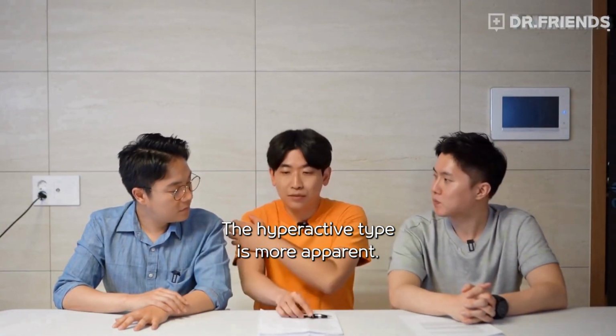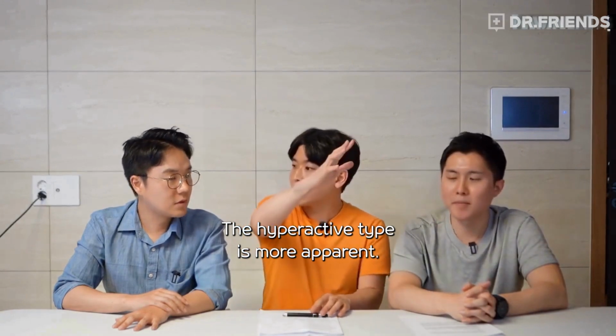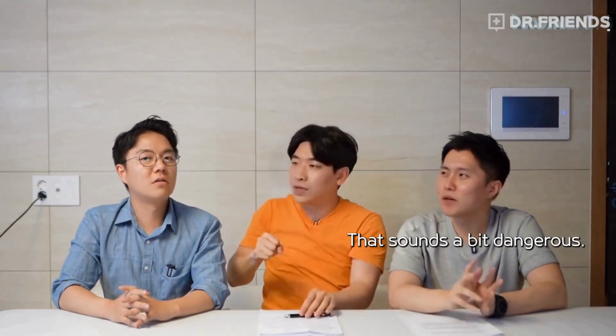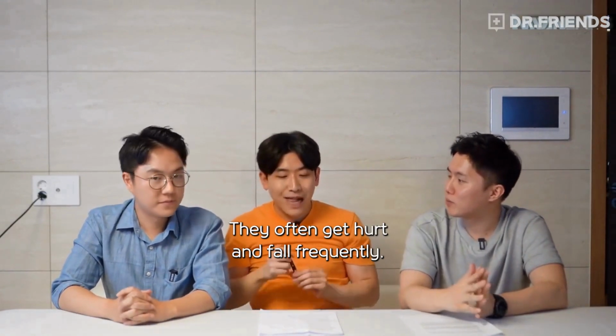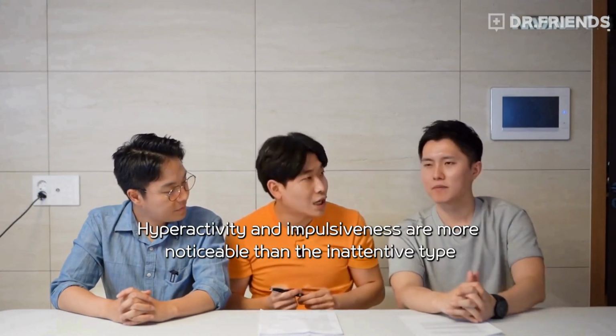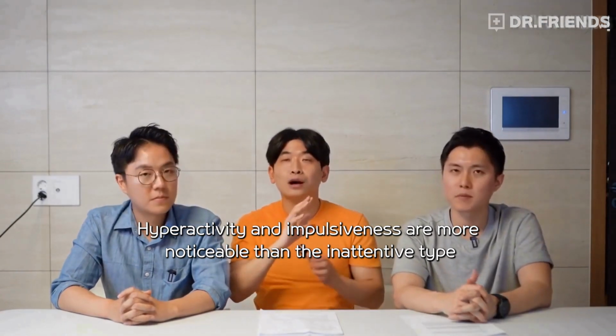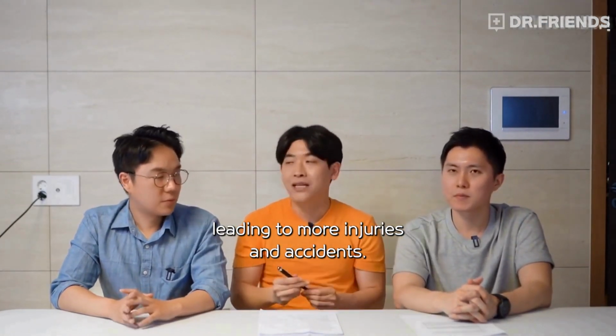The hyperactive type is more apparent. Kids are always climbing on tables or ladders. That sounds a bit dangerous. Right? They often get hurt and fall frequently. Hyperactivity and impulsiveness are more noticeable than the inattentive type, leading to more injuries and accidents.